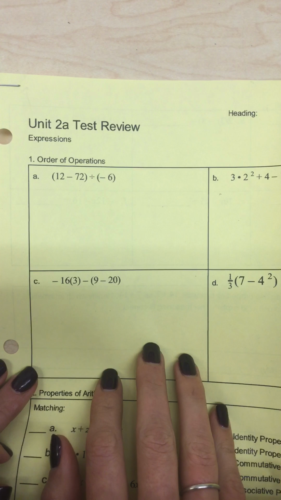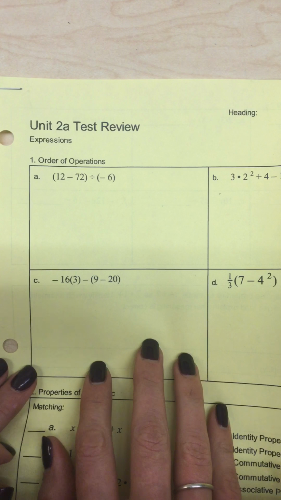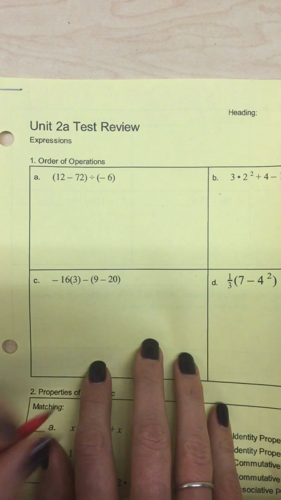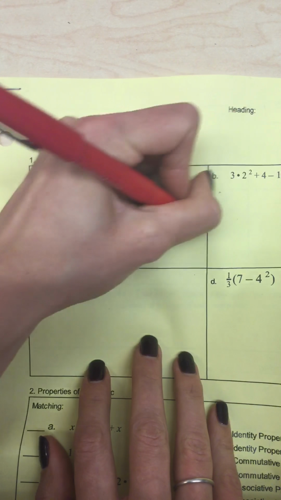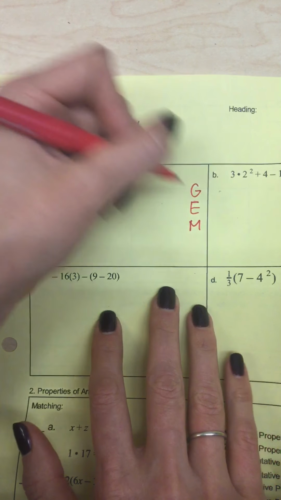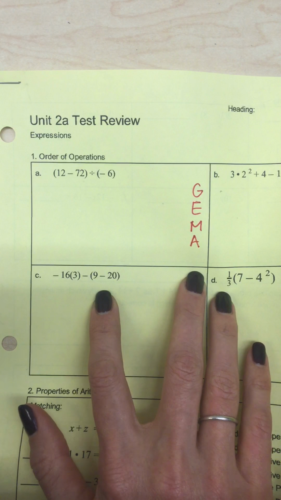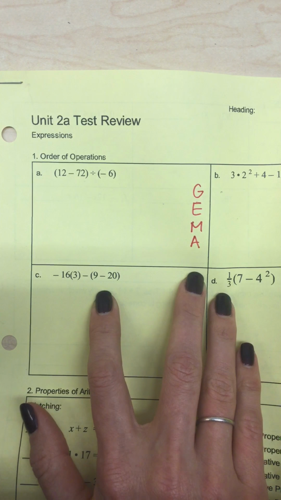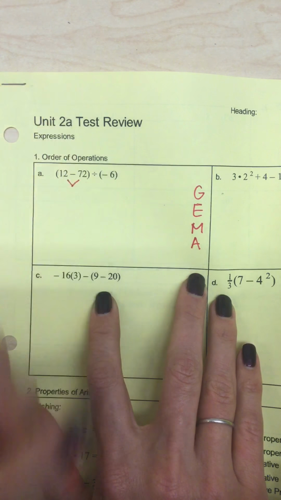In this video, I'm going to go over how to do the front of our Unit 2A test review. We're going to start with order of operations. Remember that order of operations follows GEMMA: grouping, exponents, multiplicative operations, which is multiplication and division, and then additive operations, which is addition and subtraction. So I'm going to look first for grouping, and I see that I have parentheses around this, so this is what I have to do first.